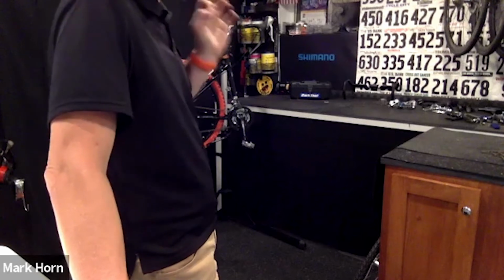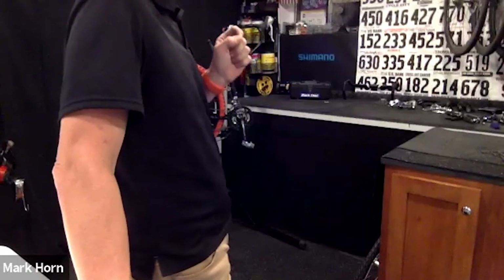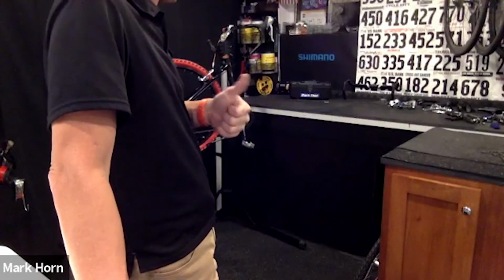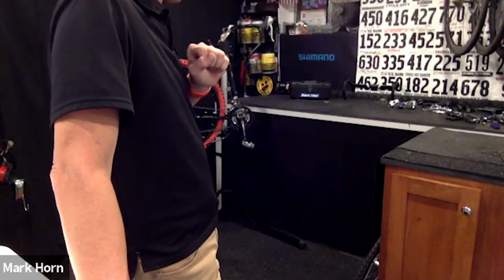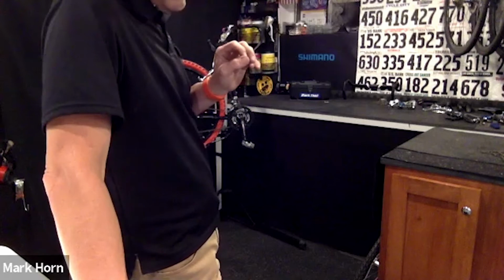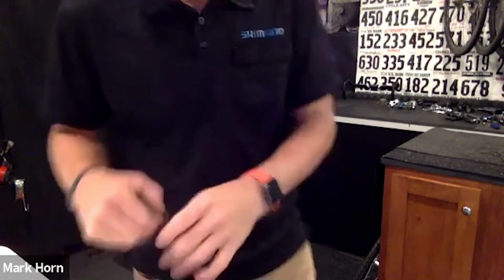I just think you're going to get the best shifting performance with a chain that was designed to work with the components that are on your bike. So you need to know how many speeds it is, and then for every speed group, you're going to have various levels of chain.